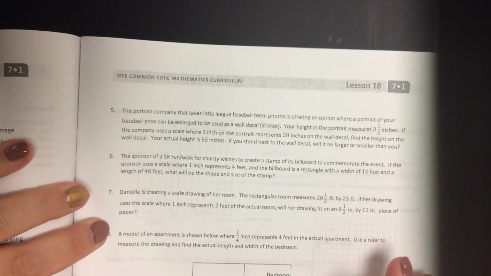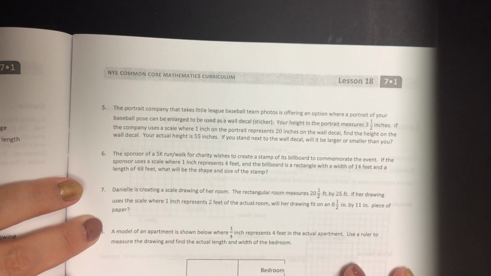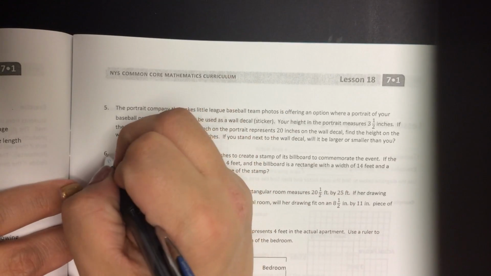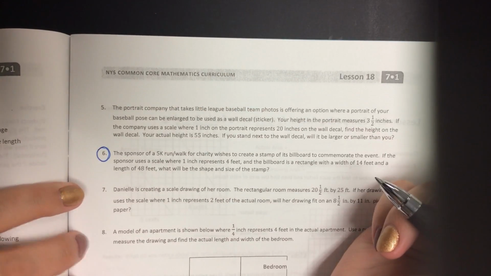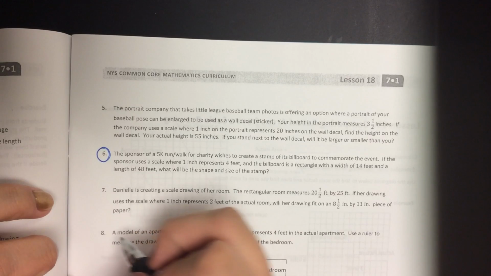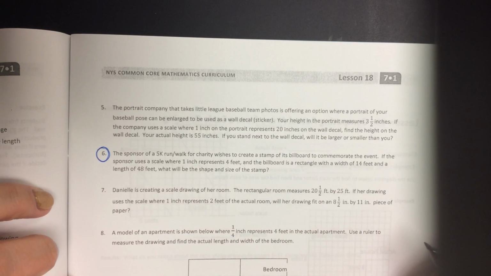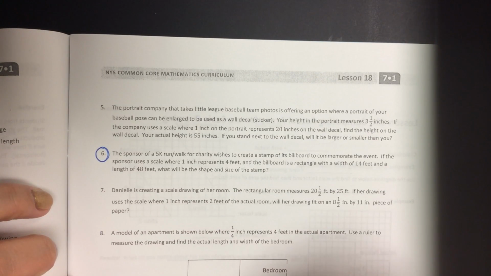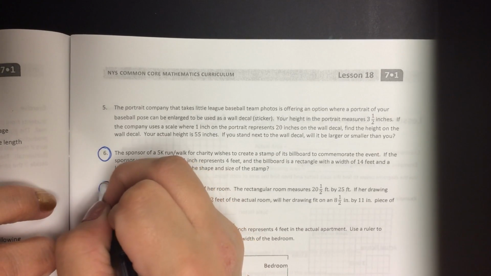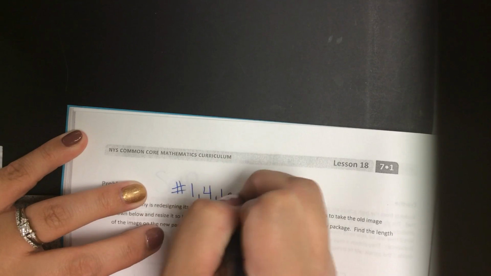And on page 83, you're going to do number 6. And then I'm not going to make you do number 8 because it needs you to use a ruler. Okay, we'll do number 7 instead. So you are required to do number 1, 4, 6, and 7.